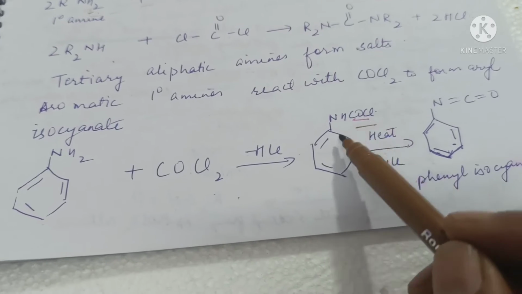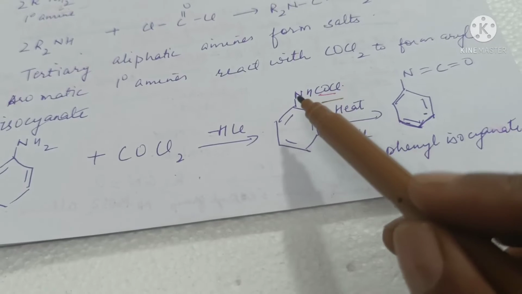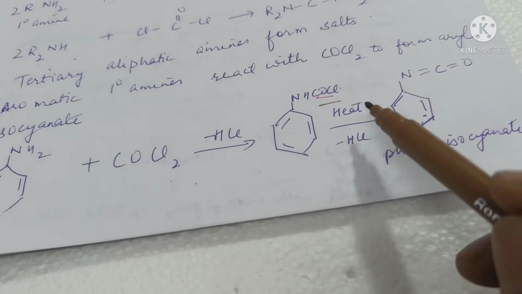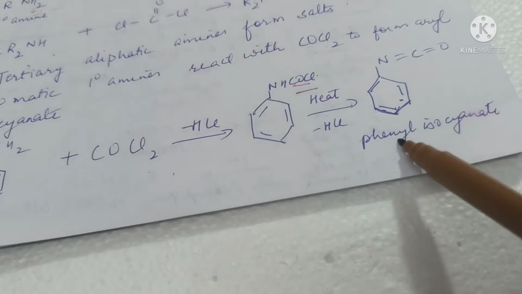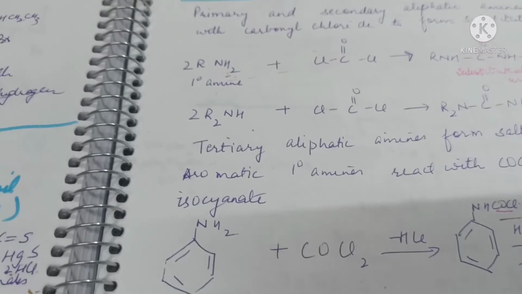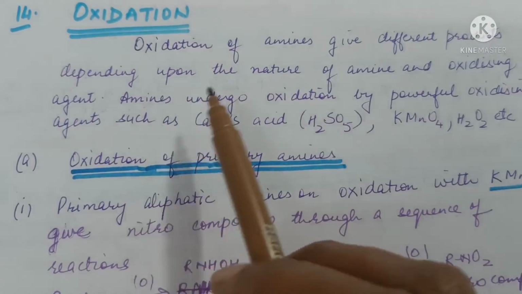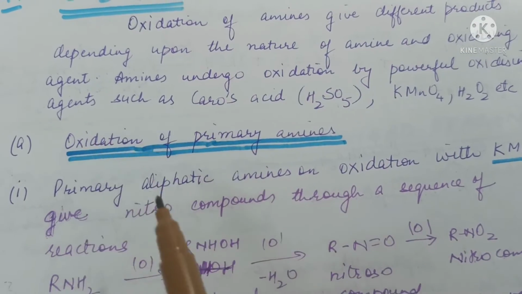First, N-acetyl aniline is formed, then on heating it loses HCl molecule to form phenyl isocyanate.